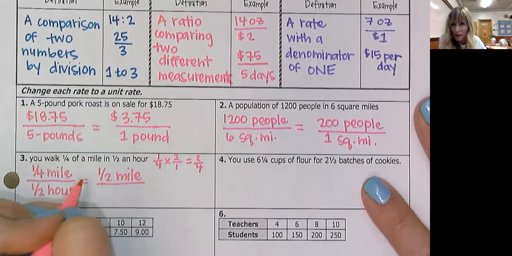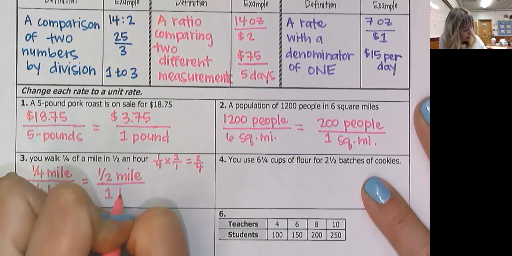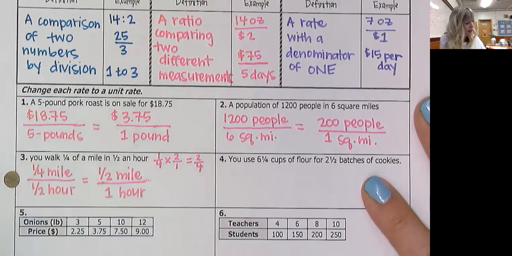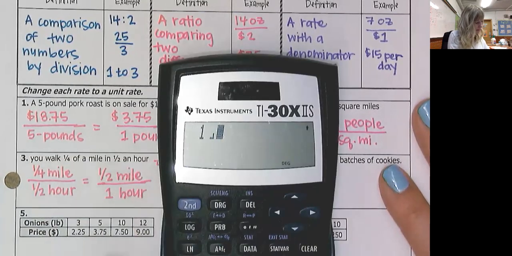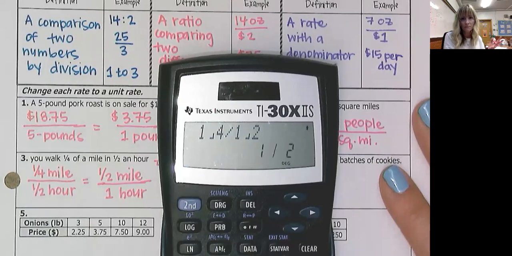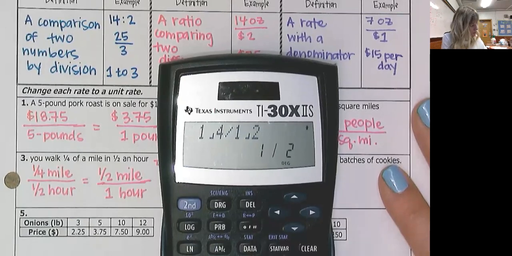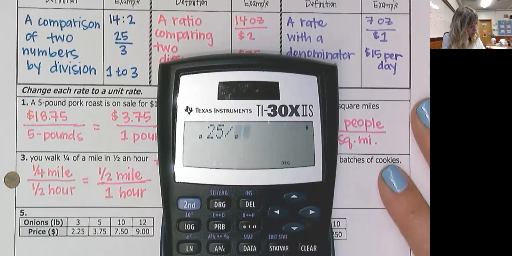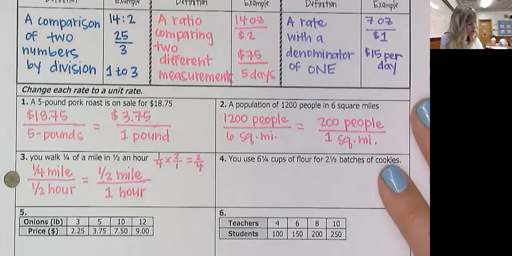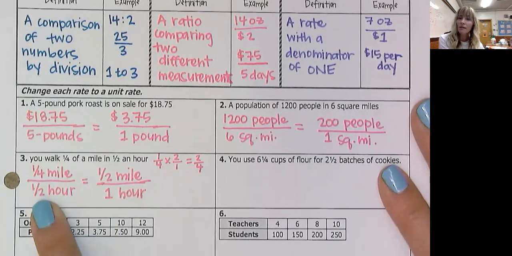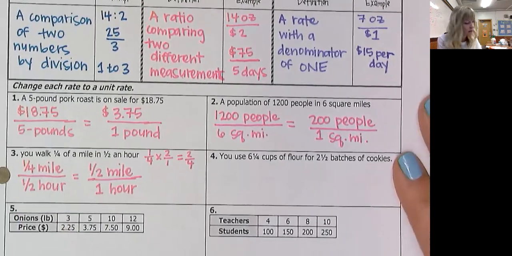What's always on the bottom if we change this to a unit rate? 1. 1/2 a mile in 1 hour. If you're like, that really confused me, Miss McGowan, well, you can use the calculator. 1/4 divided by 1/2. You'll still get there. Or you can change them to decimals. 0.25 divided by 0.5. You'll still get there. So do whatever makes sense to you. But to make it from a rate to a unit rate, all you got to do is division. Now you got to add of 1.